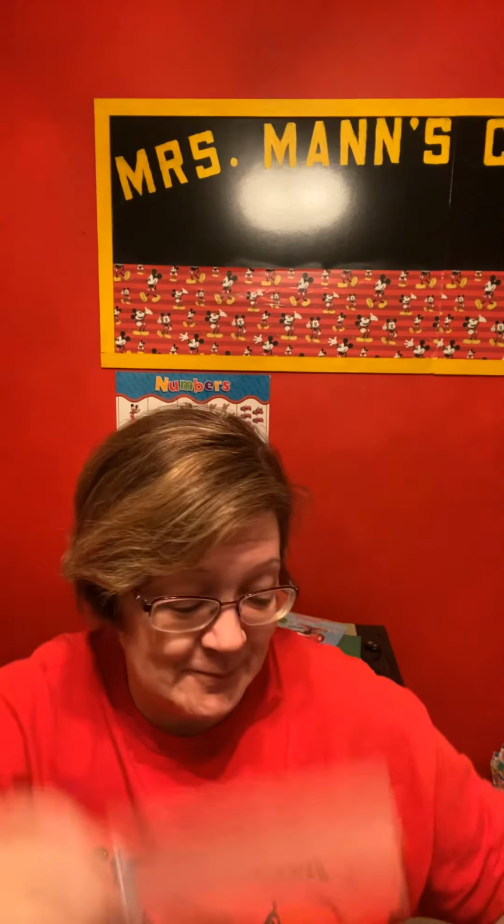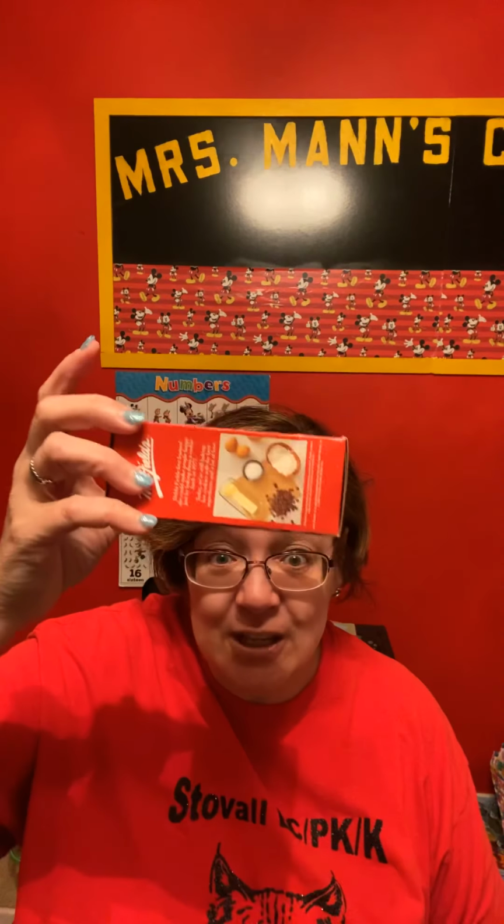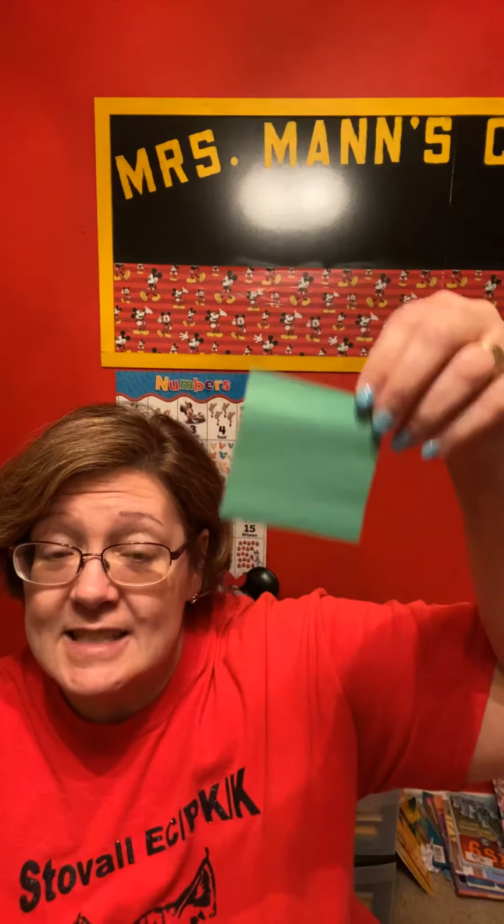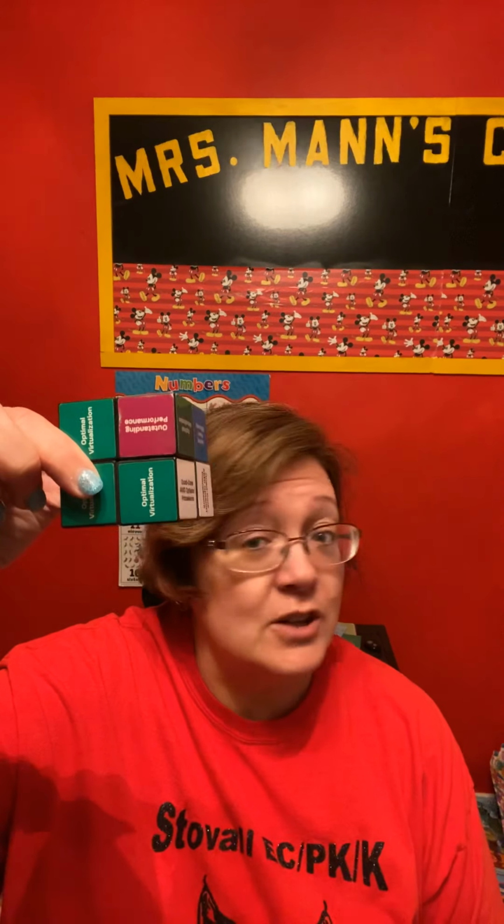So, rectangle, rectangle, we know this. This is a rectangular prism. Rectangular prism, okay. We know that this is a what? It's flat. It's a square. Is this a square? No, it's a cube. Cube. Okay. And we know that this is a what? Circle. Good. Has no corners and no straight sides.